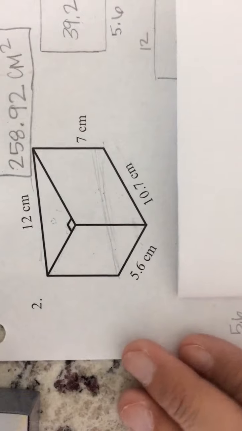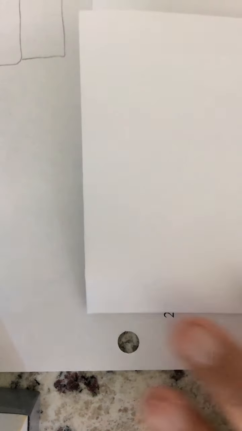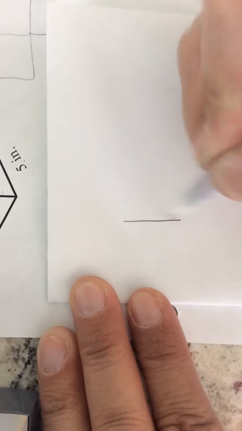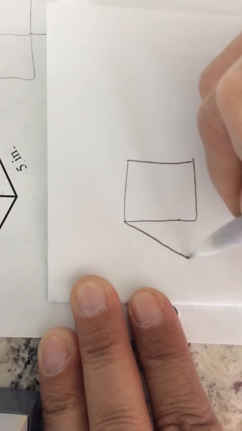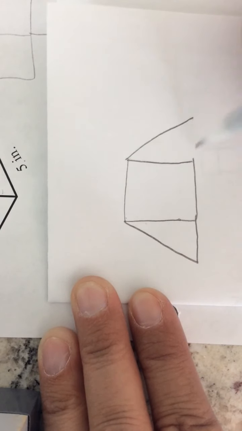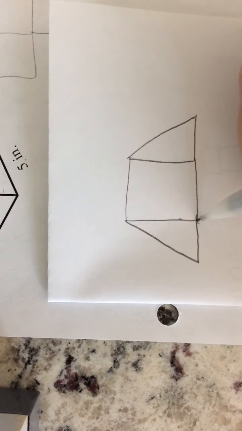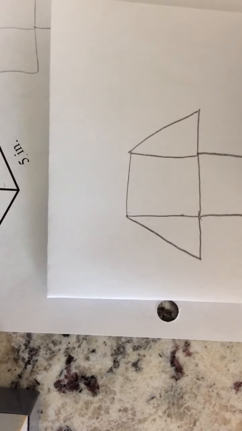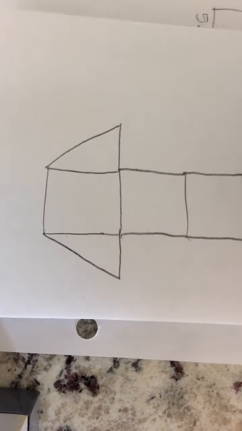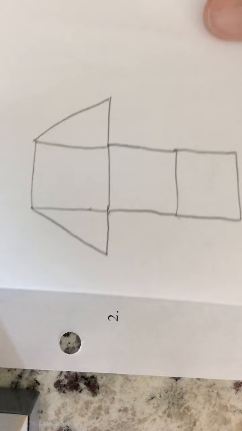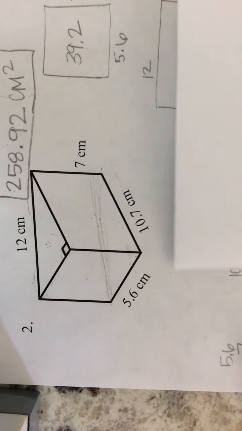Okay, so I'm going to cover this up, just because you can't really see what I'm doing unless I cover it up. So our net for this shape is going to have a rectangle. We have our 2 triangles that make up that part. And then we have our middle piece, and we have this piece, so that when we fold it together, this creates that triangular prism that we have. And then I'm going to try and show you guys where the measurements are coming from.